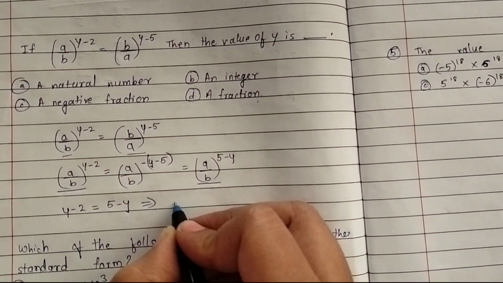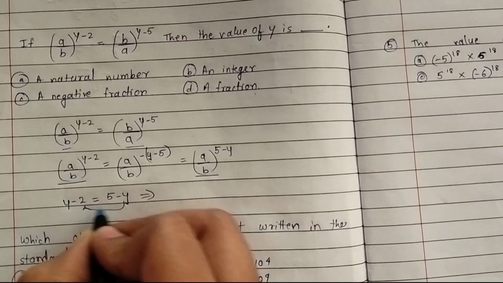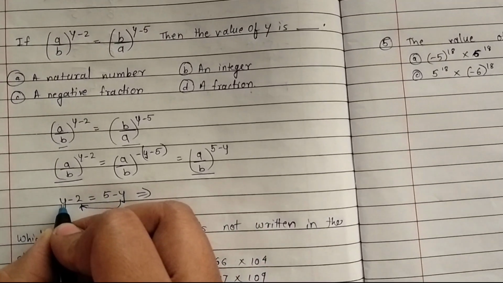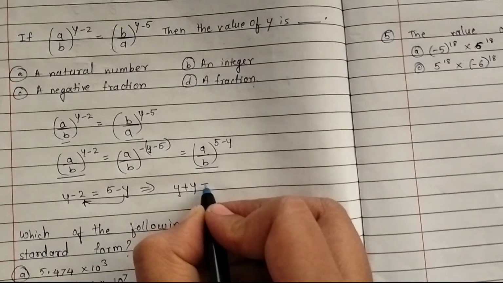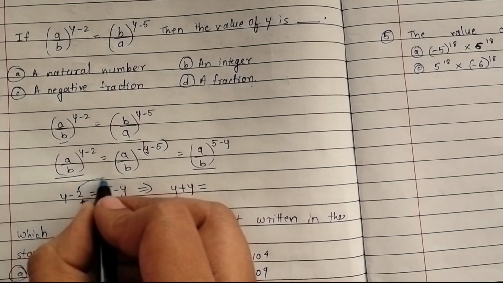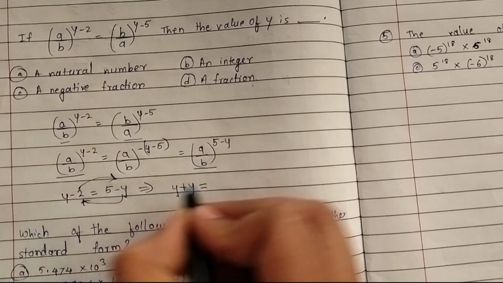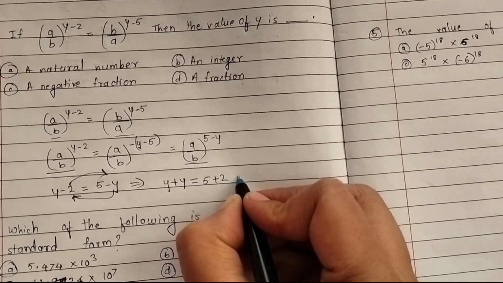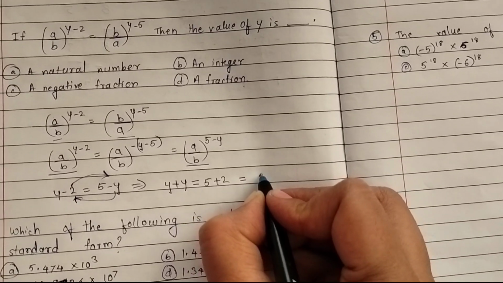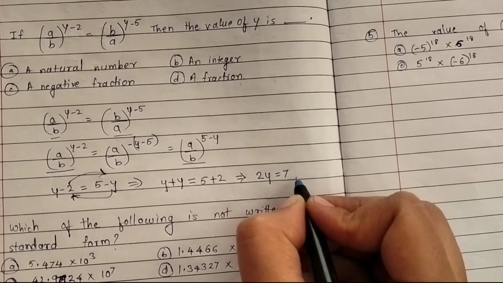So this implies y can be taken to the other side. This is having a minus sign. When it comes to the other side, it will become plus. So y plus y, and minus 2 will go to the other side, and it will become plus 2. So 5 plus 2 will be there. So ultimately this implies 2y is equal to 7.